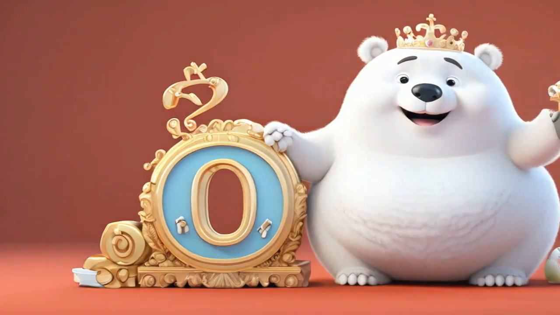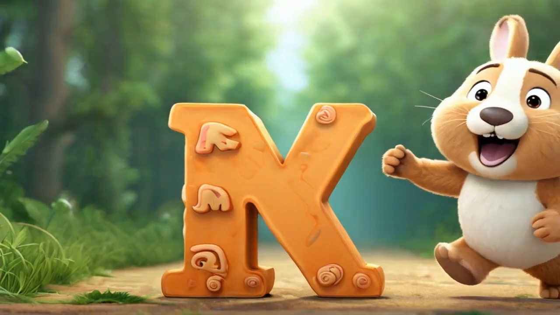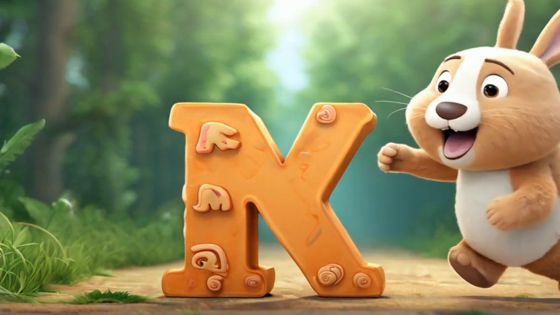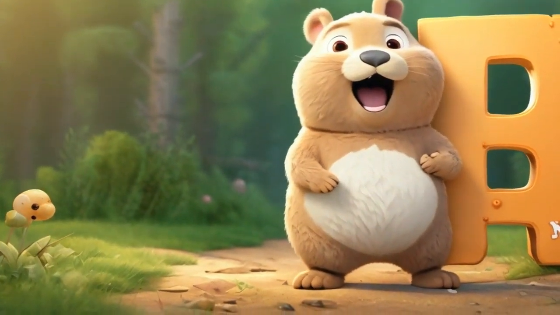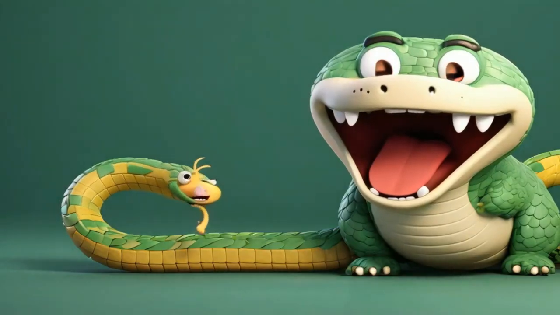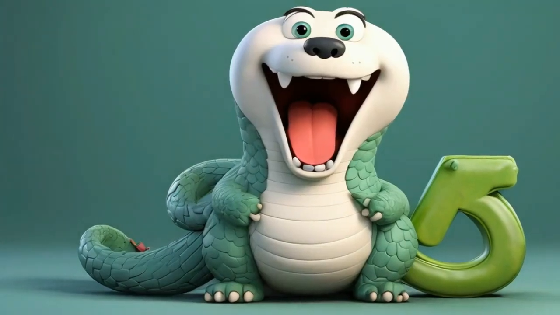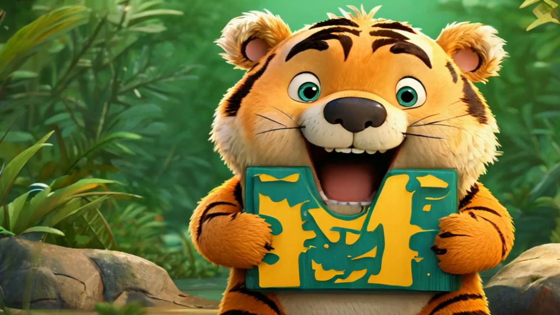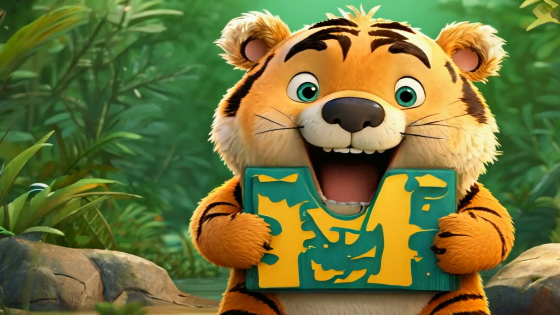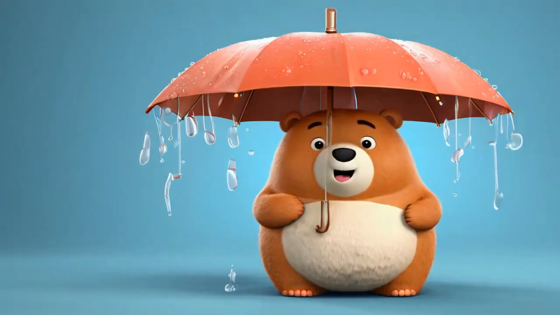Q is for queen ruling with grace. We bear's alphabet, Nom Nom who sings. R is for rabbit who hops in a race. We bear's alphabet, Nom Nom who sings. S is for snake hissing around. We bear's alphabet, Nom Nom who sings. T is for tiger, the jungle's renowned. We bear's alphabet, Nom Nom who sings.